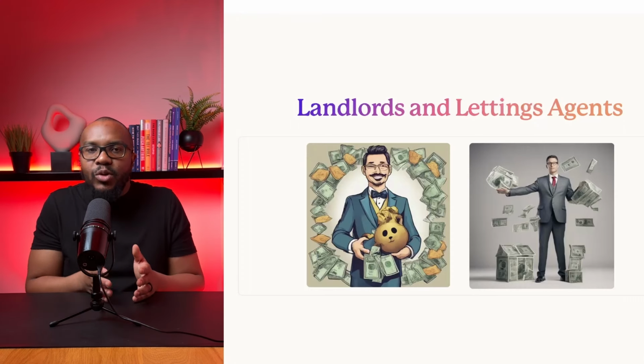Just always talk about the benefits to them. In terms of rent, there's no void period. There's no void rent. You're guaranteeing them rent for a long time, for 3 to 5 years. You're happy to sign that kind of contract, 3 to 5 years on a company-let contract. There are scripts for this. There are scripts which you can use.